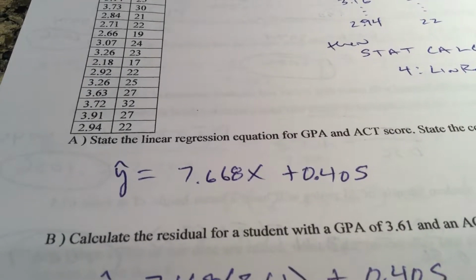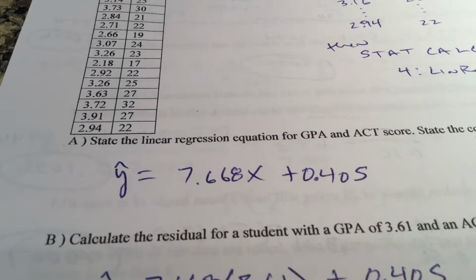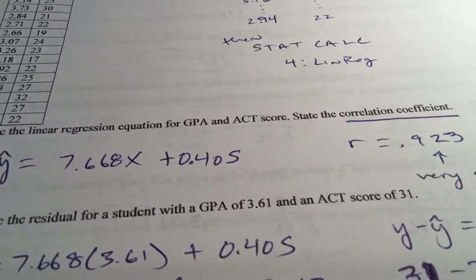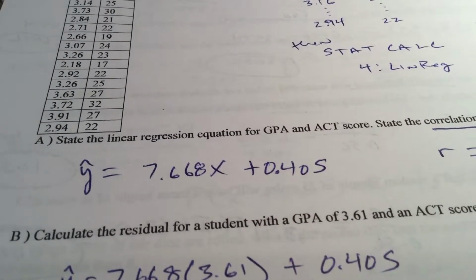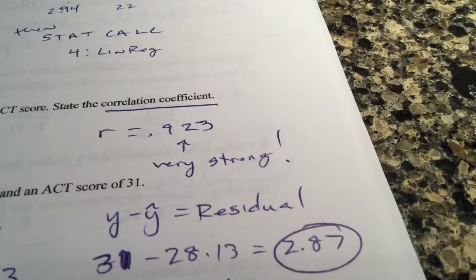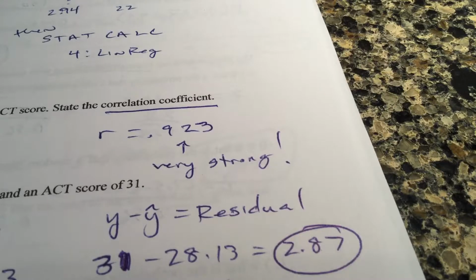Okay, state the linear regression equation for GPA. I believe that's the GPA one. Wait, no, GPA and ACT score. I'm sorry, it's just one model. There it is. That is the model. And its correlation coefficient is very strong.